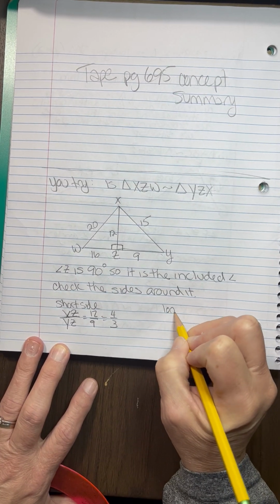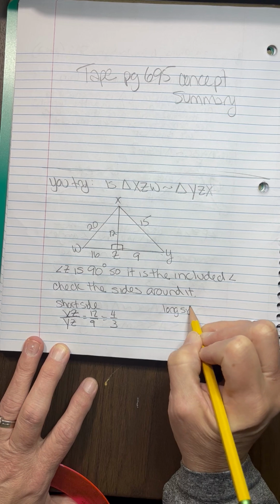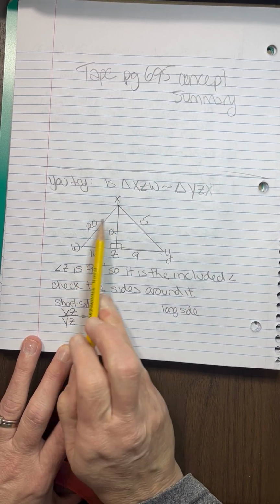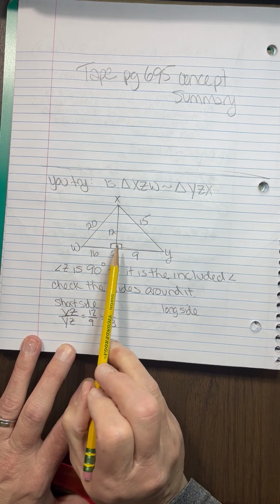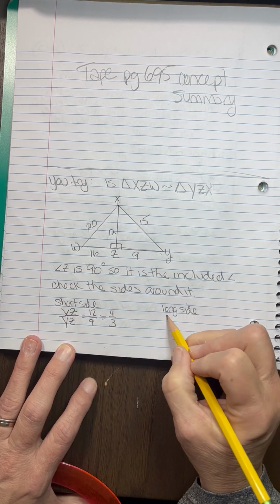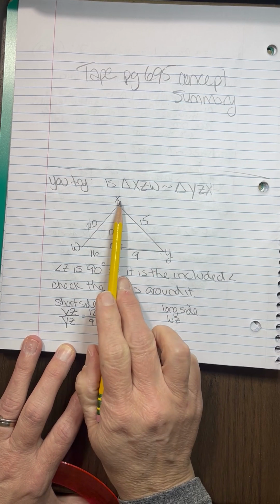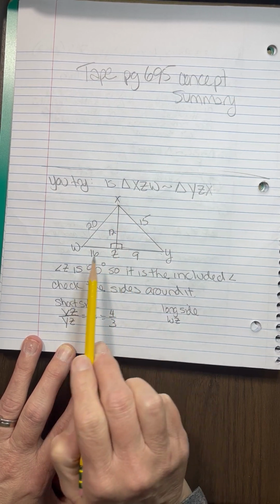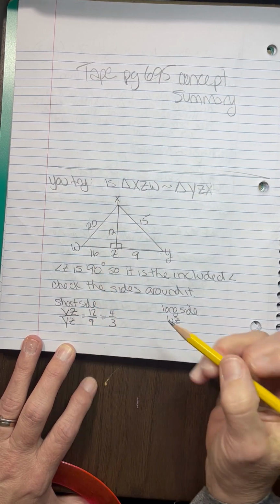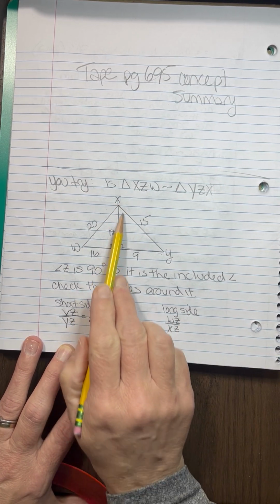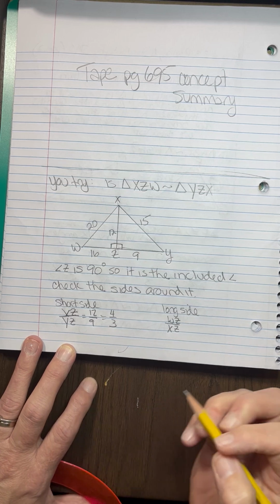All right, now let's do the longer side that also touches the angle. On the left side triangle, the longer side that touches the 90-degree angle is WZ. On the right side triangle, the side that touches or includes the 90-degree angle is XZ, right?